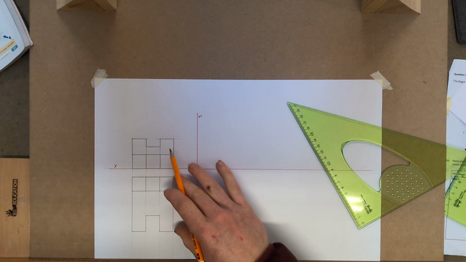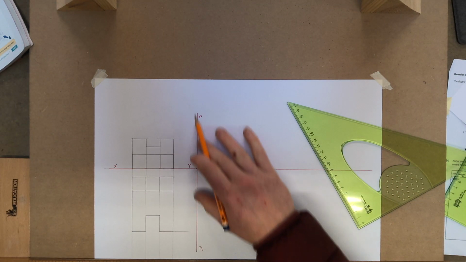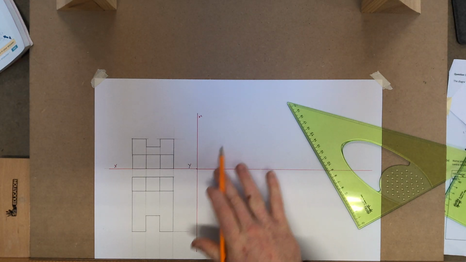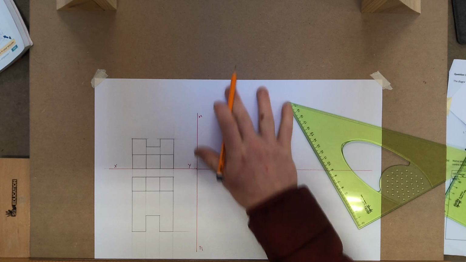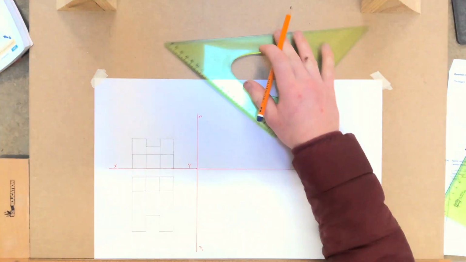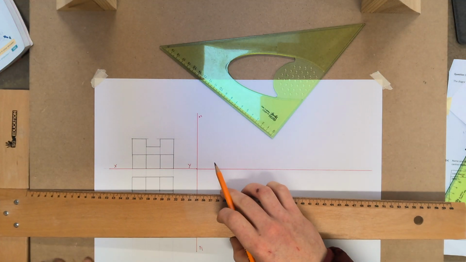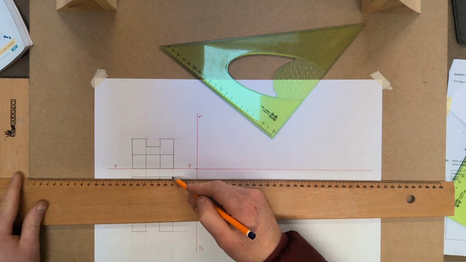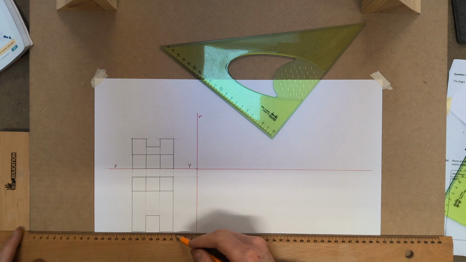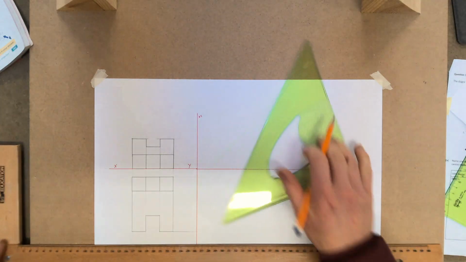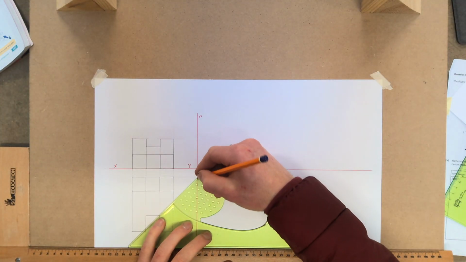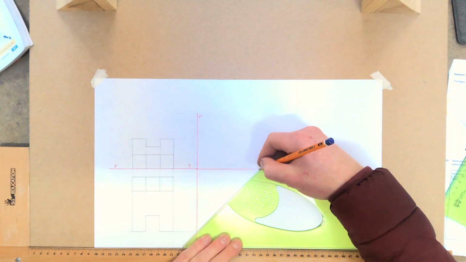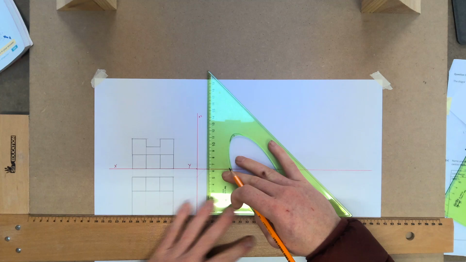So you bring across your points from your plan straight across until they hit the x1, y1. Then we bring them up at 45 degrees, and then we can bring them straight up. That's the method that I use for creating these in views. So I'm going to bring straight across here, straight across the front, up now 45 degrees, and I can go straight up then as well.